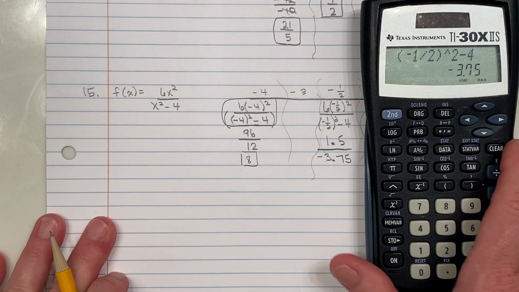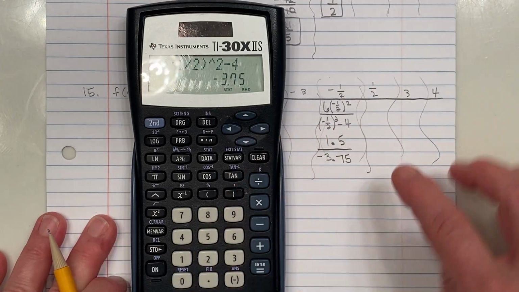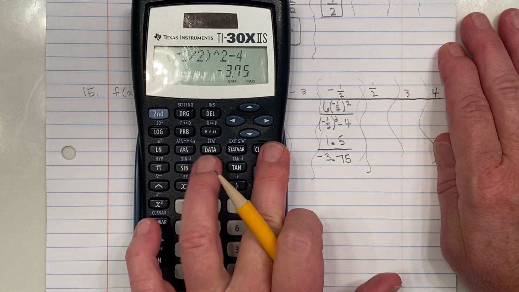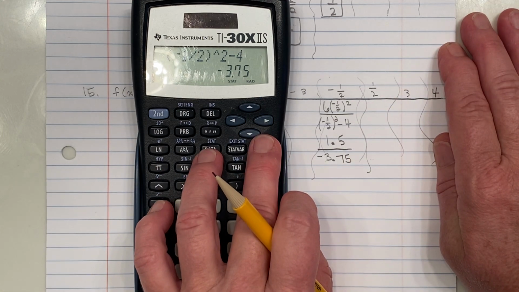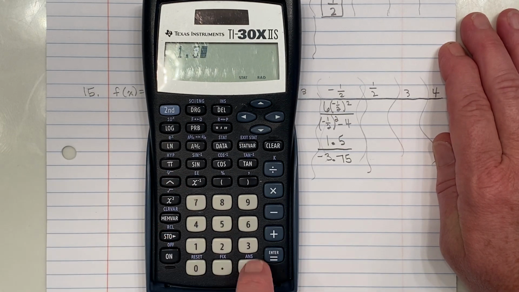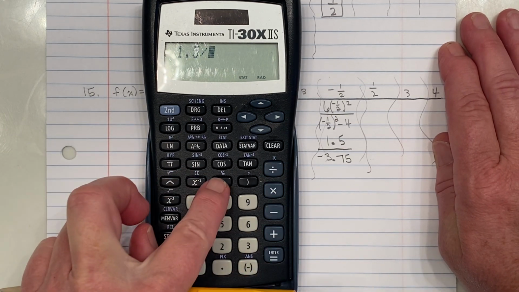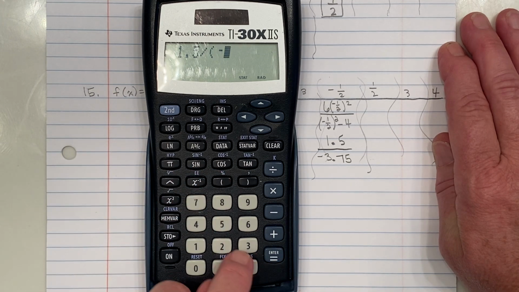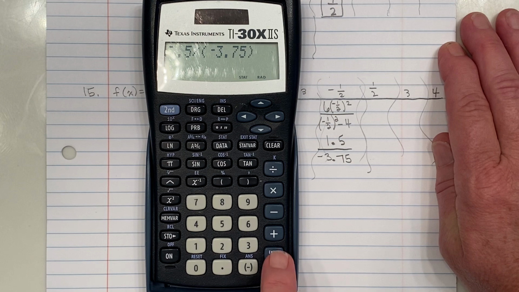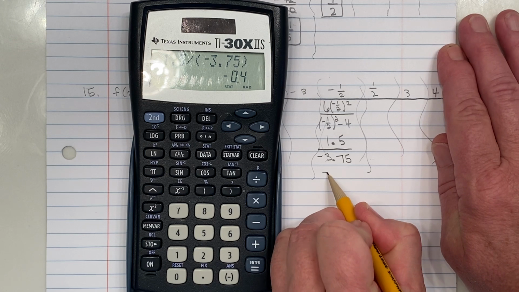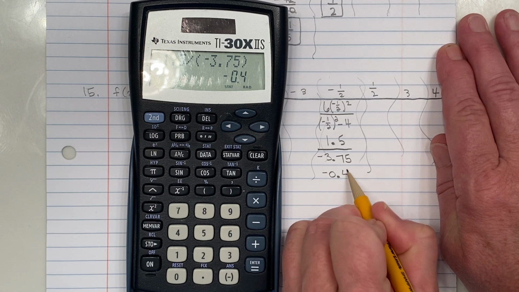All right. So this is not an integer, but MyMathLab probably will not take this answer this way. So we need to do a simplified fraction for this. So let's see if my calculator would do that. So 1.5 divided by, and you could do an open parenthesis here if you want, but it's not necessary because you're only putting in one number. Let's see what this gives us. So I get -0.4 as an answer. Well, they still don't want that.